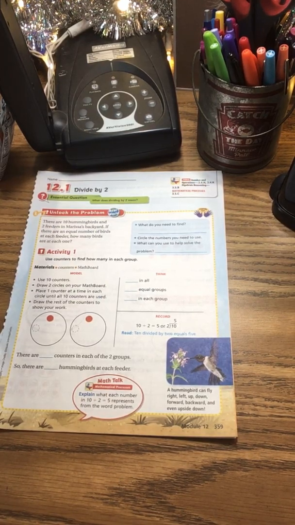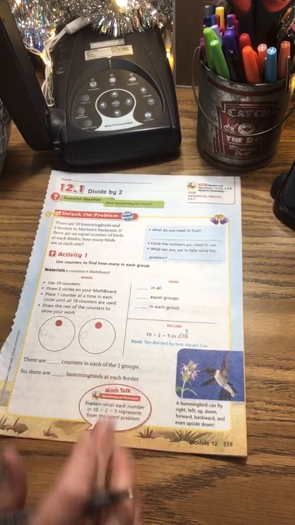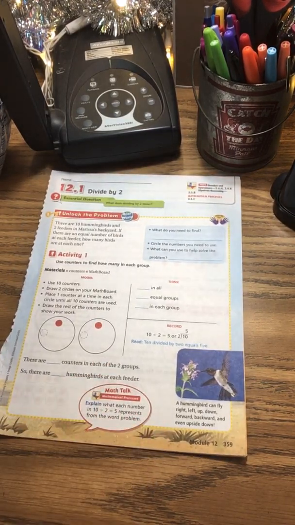Today we're going to be working on Module 12, Lesson 1, on page 359 of your workbook. So please turn to that page, 359. Okay, today we're going to be talking about dividing. And sometimes we say dividing by 2. So today we're going to be talking about dividing by the number 2.